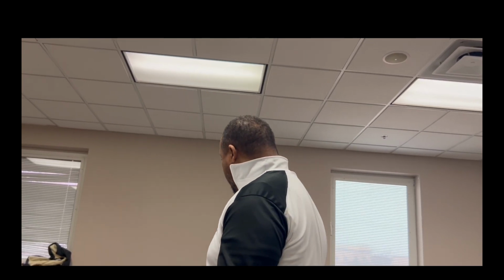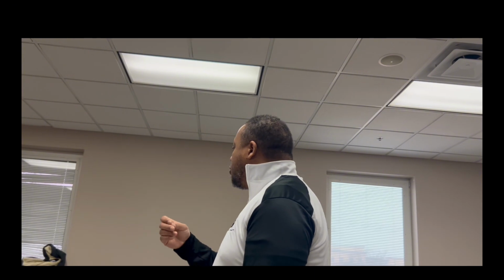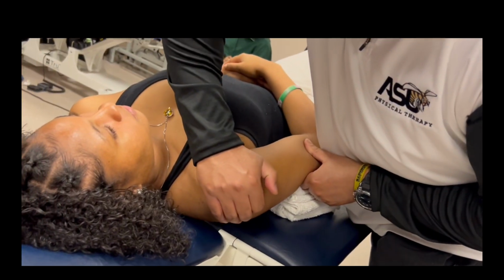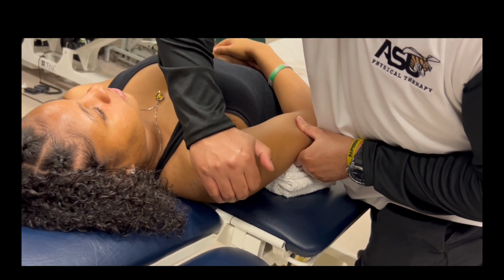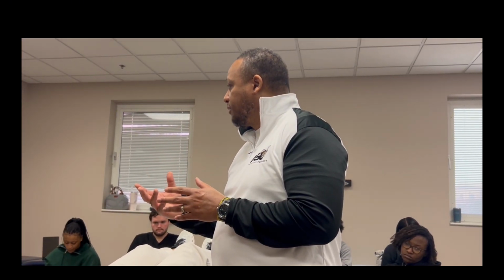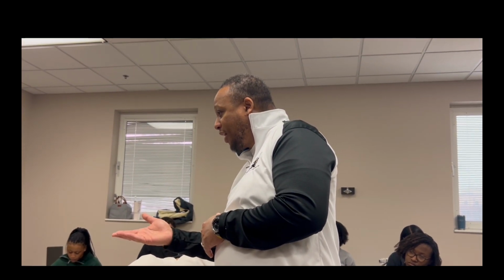You can do posterior glides of the GH joint, because of what they lack in flexion, right? But you got to justify why you're doing it. So I can come right here, and then I could do my posterior glides like so, incorporating different grades. And if they have increased pain, then you're gonna verbalize that I'm doing a grade 1 or grade 2 for your neurophysiological effects. And you're gonna go through and state those neurophysiological effects, right?